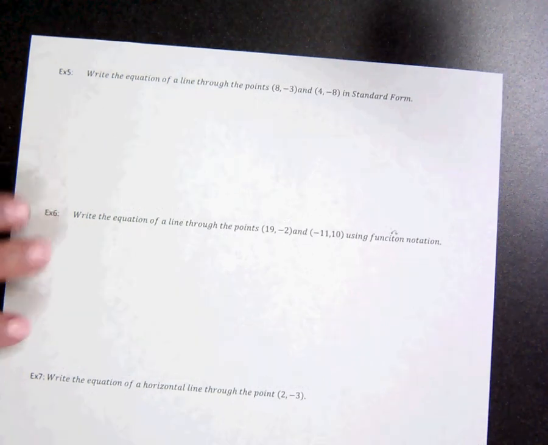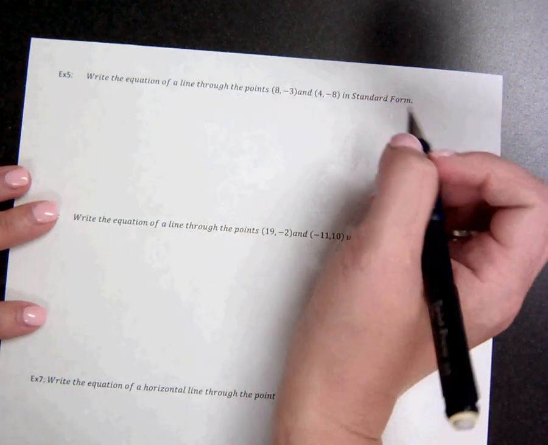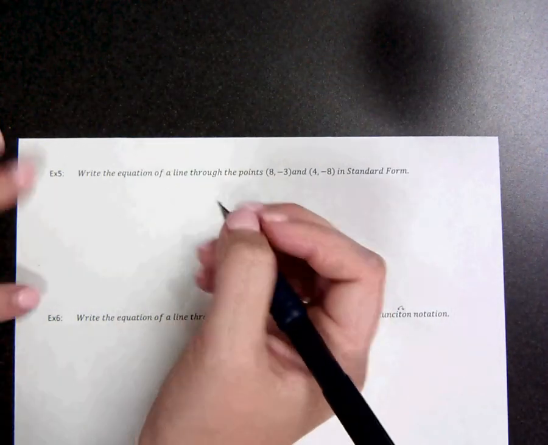A few more examples here. So we have: write the equation of a line through the points (8, -3) and (4, -8) in standard form. You can try this one on your own if you like, or you can just follow along with me.